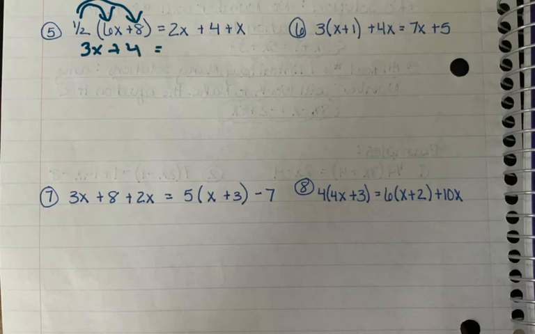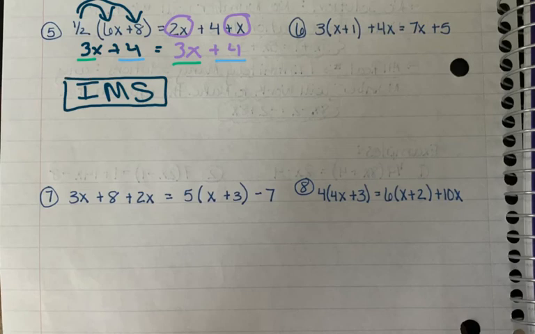Over here, I need to combine like terms. I'm going to start doing things in one step. So that's going to give me 3x plus 4. Oh, what are you noticing? Hopefully you recognize that these are the same. I have the same coefficients and the same constants. Okay, so this one is infinitely many solutions, or all real numbers.